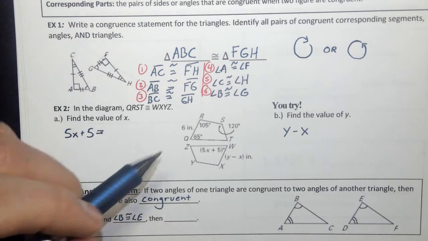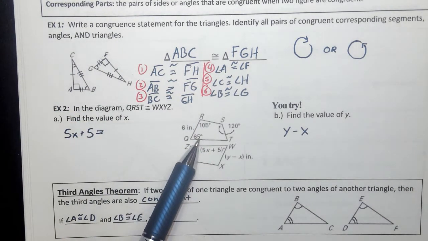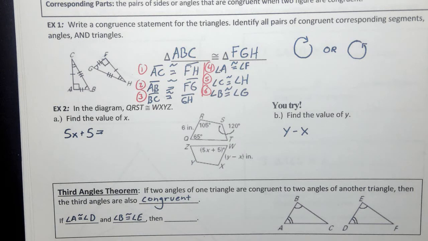Then what I need to do is find another angle that is going to correspond with it in my other shape. Now if you notice, in my other shape I have quite a few angles that are labeled, so I'm going to have to choose the right one. Now here's the easiest way to do it.